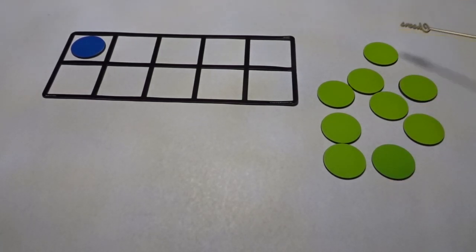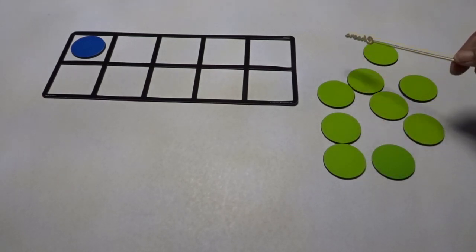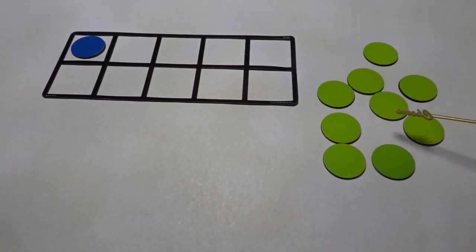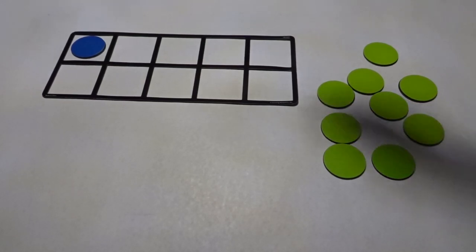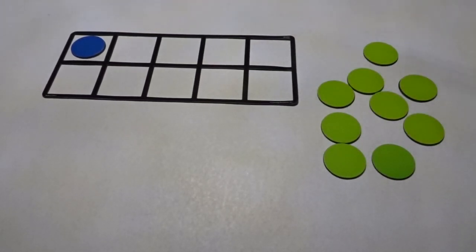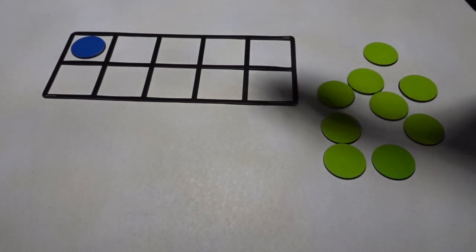Let's count. 1, 2, 3, 4, 5, 6, 7, 8, 9. There are 9 fireflies still in the sky. How many fireflies are there all together? Let's count. 1 firefly in the jar, 2, 3, 4, 5, 6, 7, 8, 9, 10. There are 10 fireflies all together.